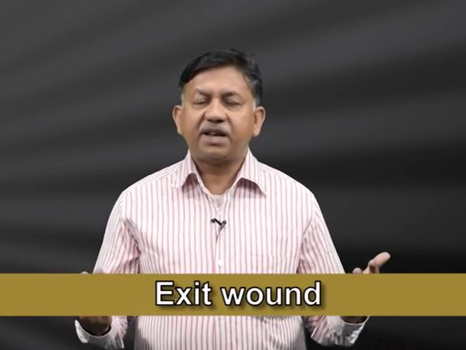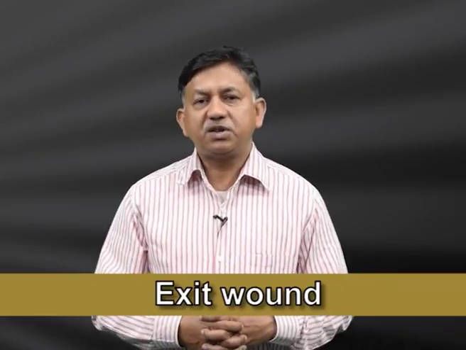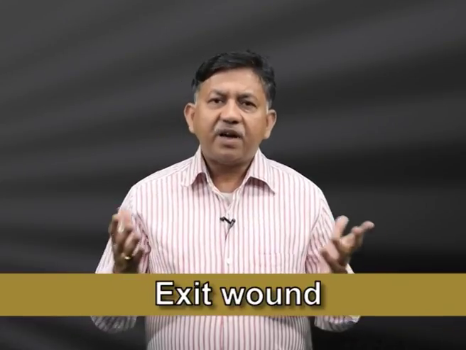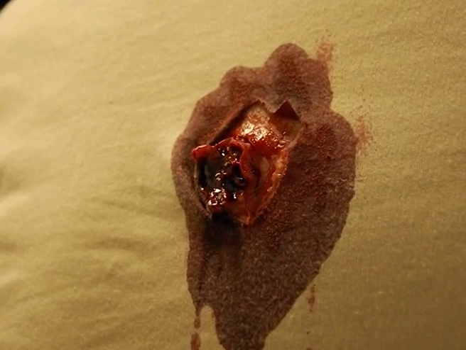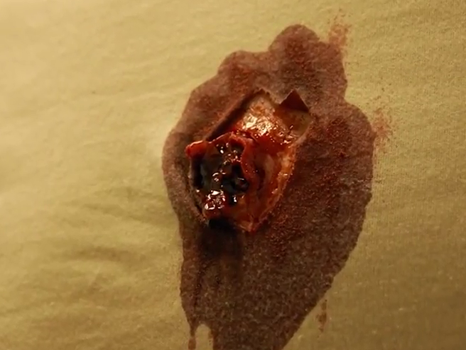Now, let us see the exit wound in case of rifled firearm injury. The characteristic features: they vary greatly in size, shape and configuration. They are usually larger than the corresponding wound of entry. Scorching, blackening and tattooing are absent. Abrasion and grease colors are also absent.